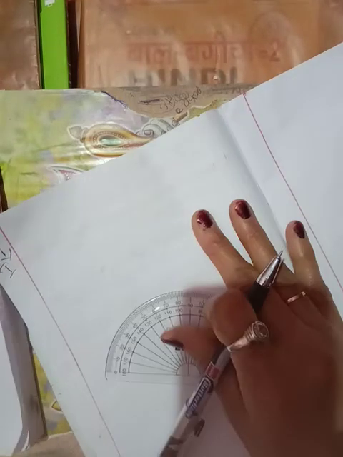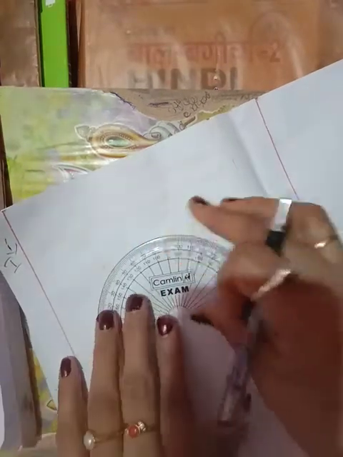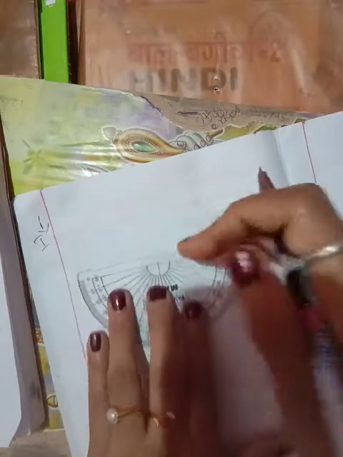This is the first one. And how to draw it, here it is. The first is 135. Okay, 135 you can draw. First of all, you draw a line.